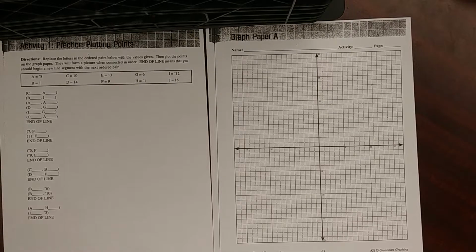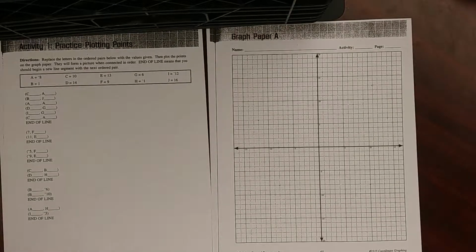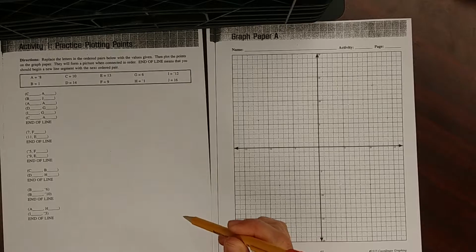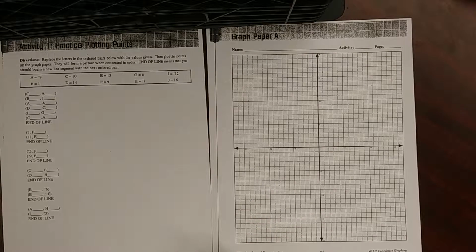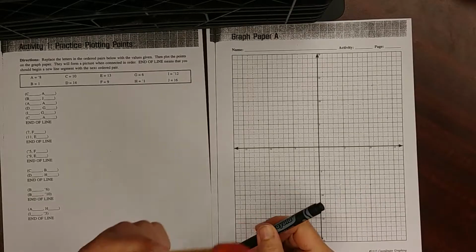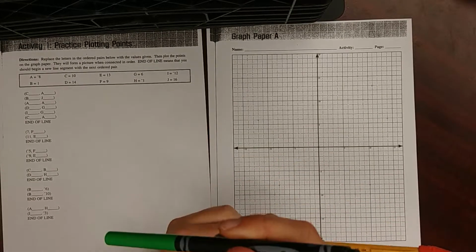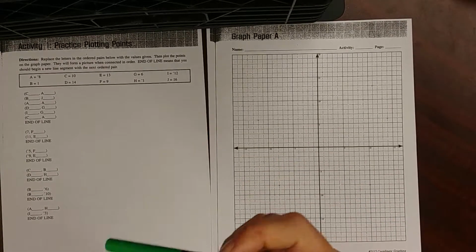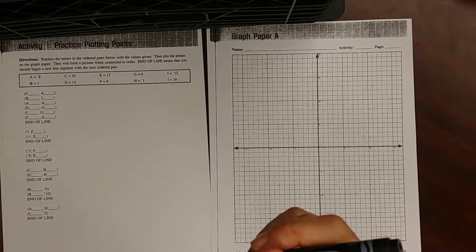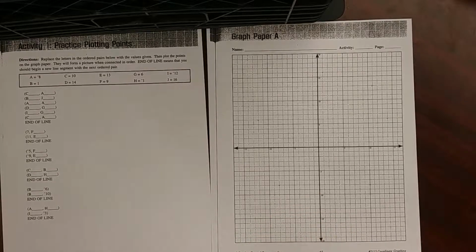But this paper isn't about that. This paper is about practicing the graphing itself. So what we're going to do is we are going to complete this paper. You will need a pencil to do this, except a pencil won't show up very well on video, so I'm going to cheat and use a marker. You're going to use the pencil. I'm going to use the marker. It's actually a pencil cleverly disguised as a marker, but don't tell anyone.